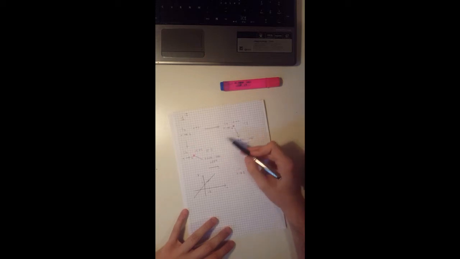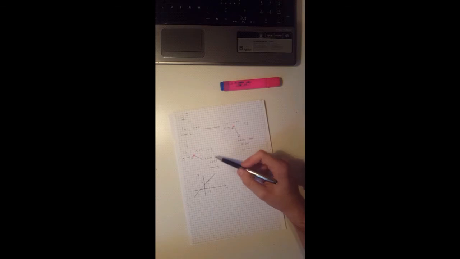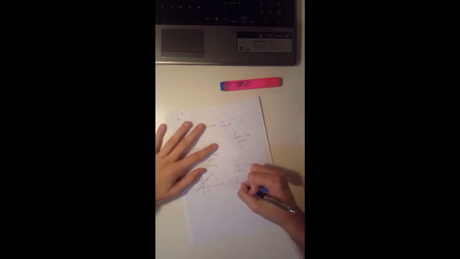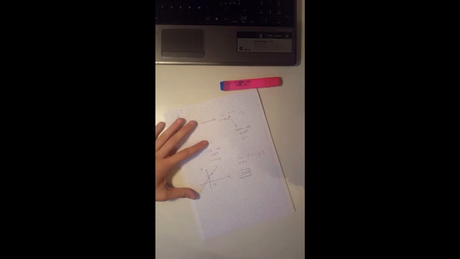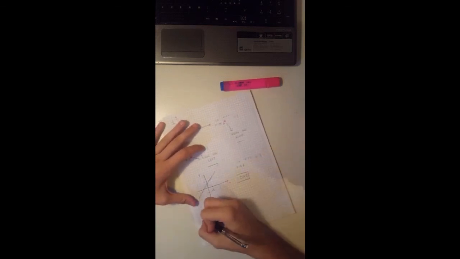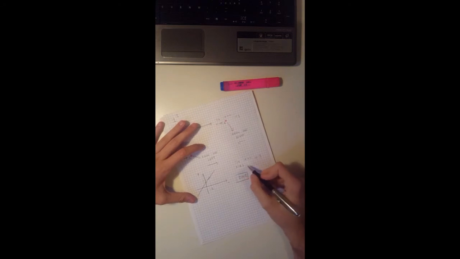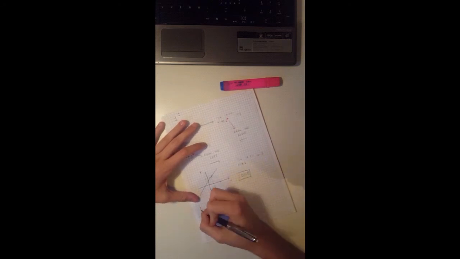If these two functions have different results, we say that the limit does not exist, DNE, and this is very important for limits. Another important thing is, let's take this as an example: the limit as x approaches 1 of x plus 2.